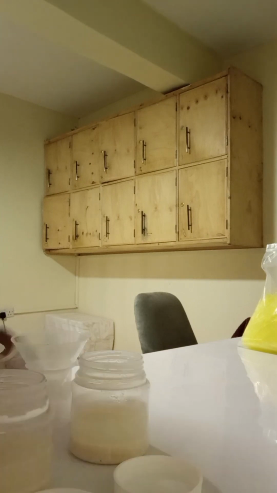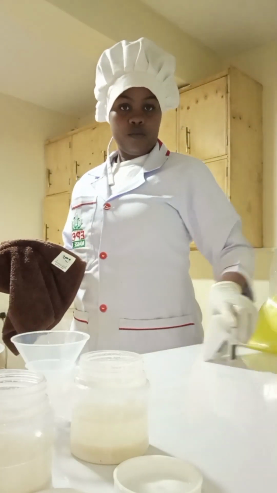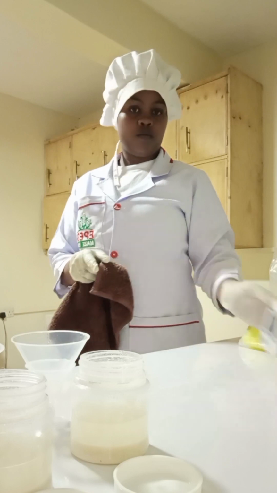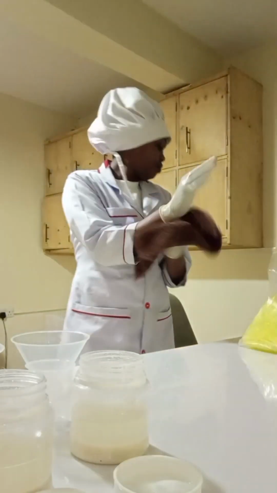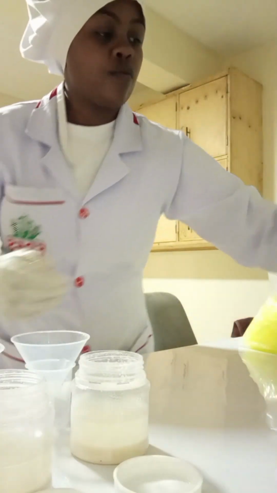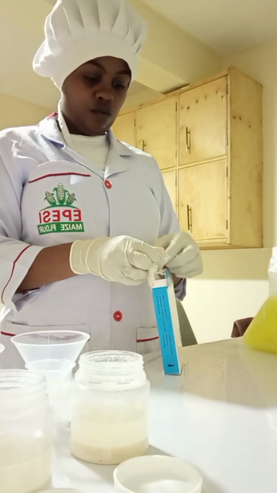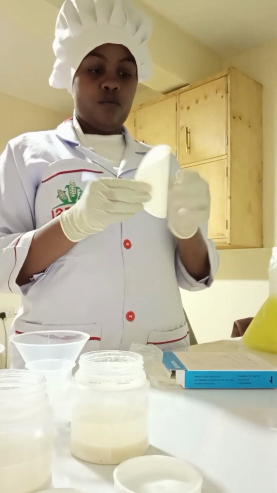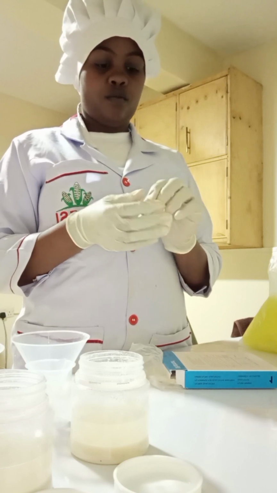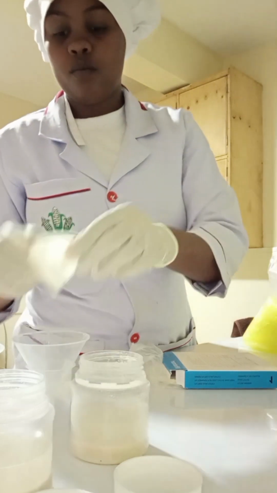You take the filtrate. The filtrate is the one that you're going to use, and in this process we always clean our hands. I don't know if others do that, but it's recommended to always clean your hands each and every time to avoid contamination. This test is so easy to contaminate, so you must ensure that your hands are always clean.